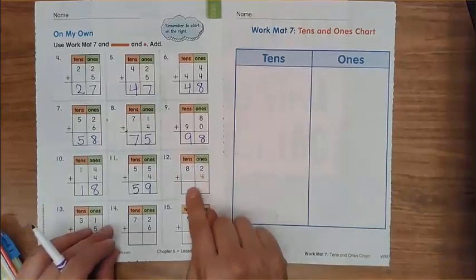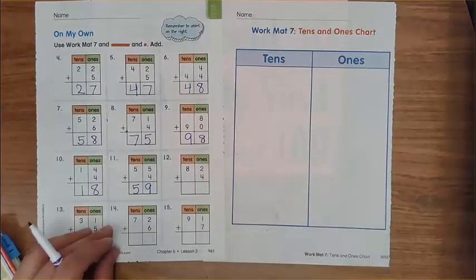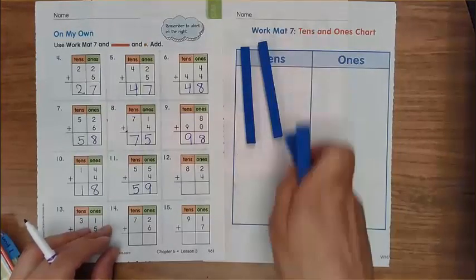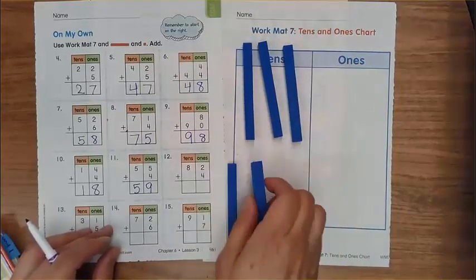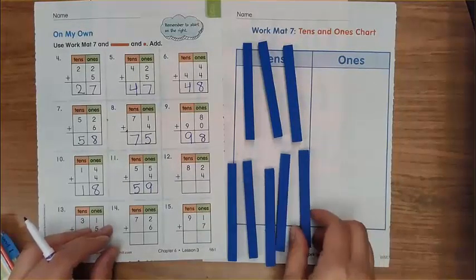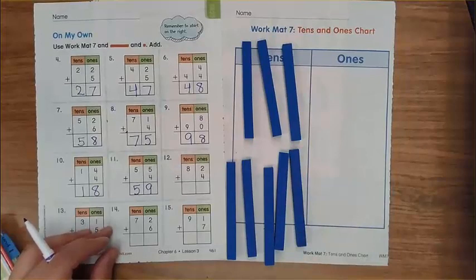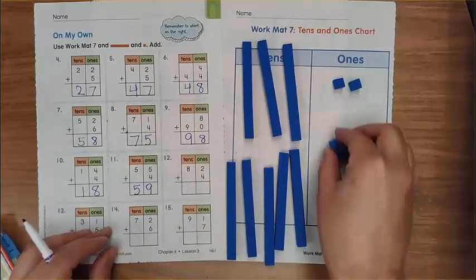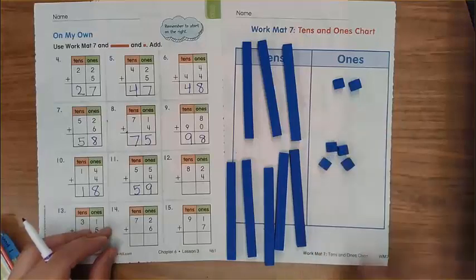This one says 82 plus 4. So let's do 82. Wow. 82 has 8 tens and 2 ones. So ready? Let's put 82. 1, 2, 3, 4, 5, 6, 7, 8. So that's 80. So I'm going to put 2 more. That makes 82. And I want to add 4. And it says add 4 ones, right? So I'm going to put 4 down here.